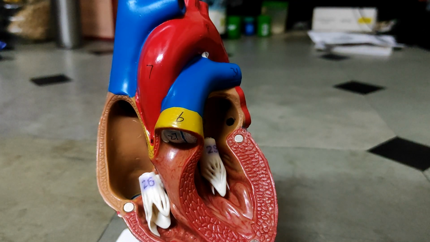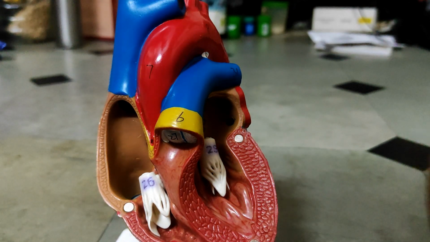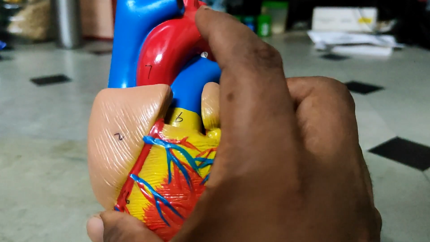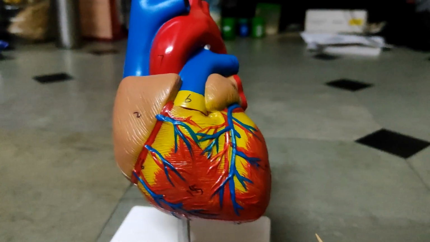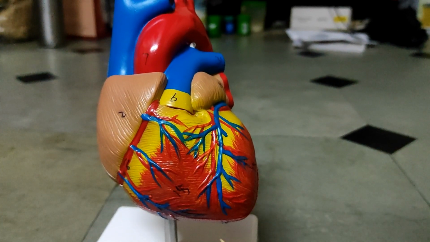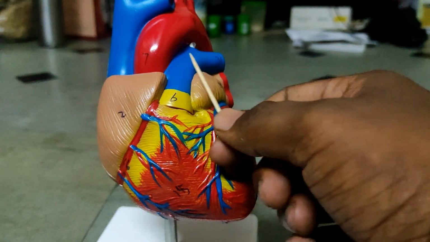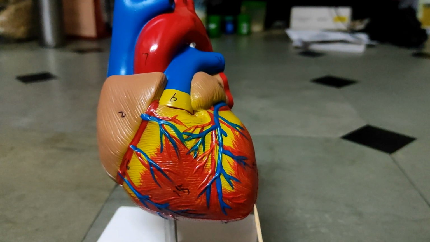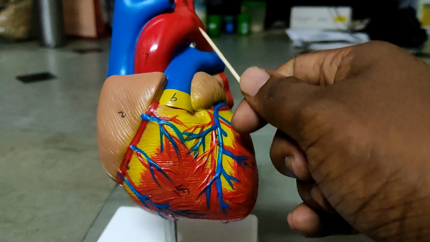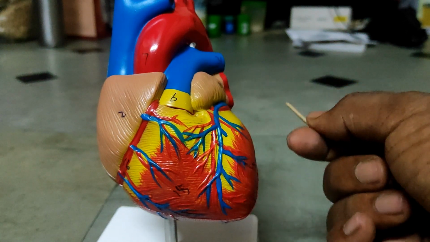Let's see what parts we have in the heart. Majorly we have 4 areas. One is the apex region, near the ventricle. The apex is directed downwards, forwards and to the left. From above we have the base, which is the posterior surface directed backwards.